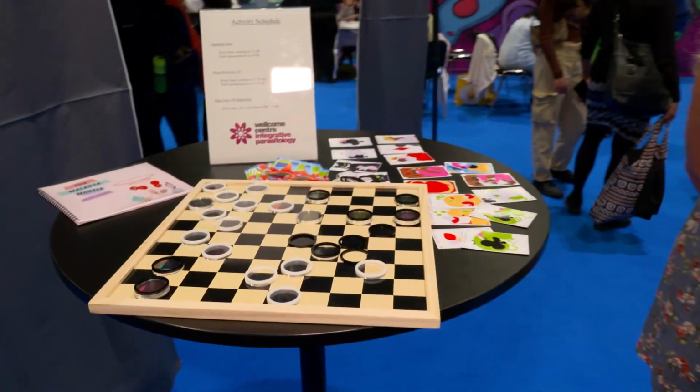So today we have the Wellcome Centre for Integrative Parasitology from Glasgow down with 10 of our researchers, all parasitologists, engaging and teaching about the neglected tropical diseases that we study. Great, so I can see lots of different things going on in the stand. So why don't we start with this here? What's going on here?